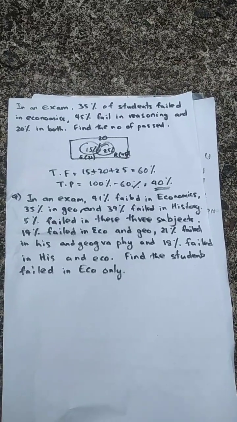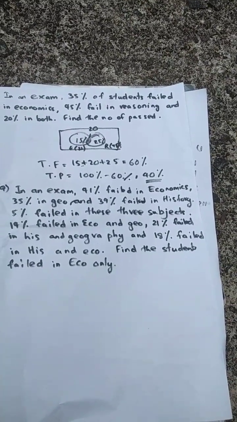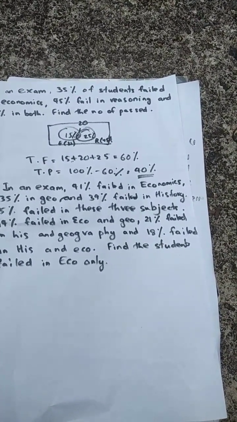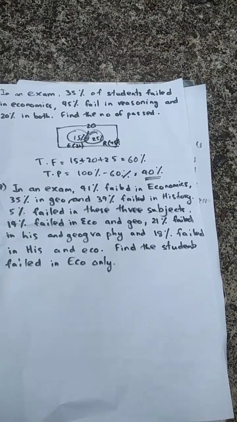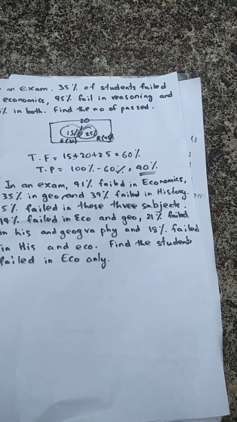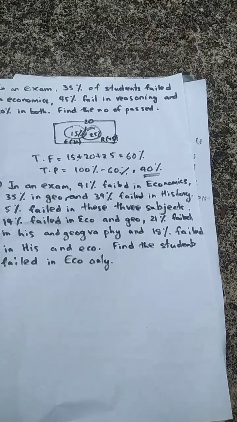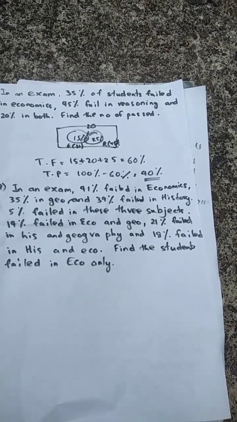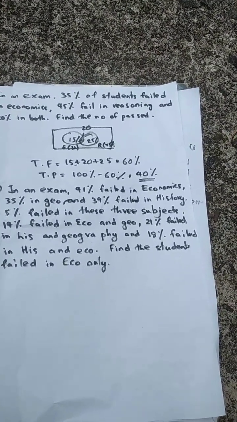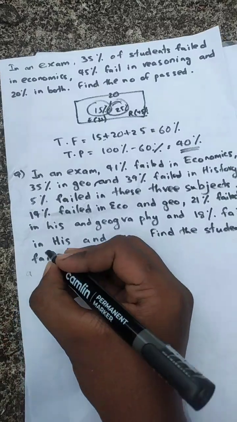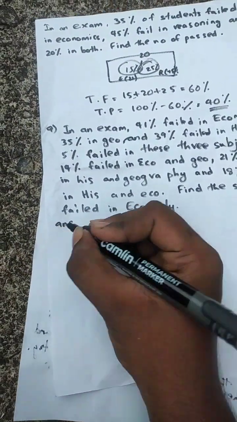We can move on to the last and final question, a bit tougher one. It's not that tough, but if you clearly study and notice these Venn diagram techniques, you can easily do this question. So how can we find the answer?